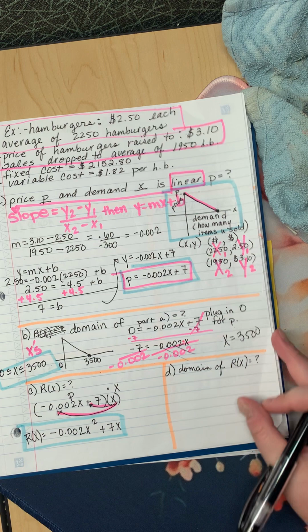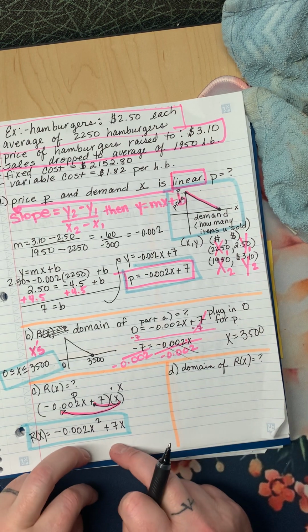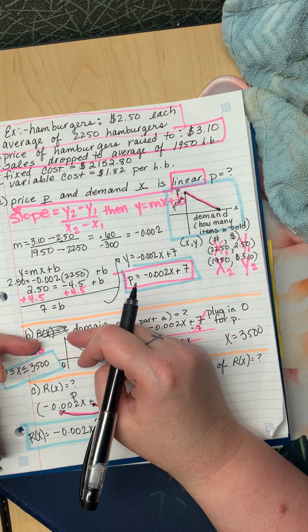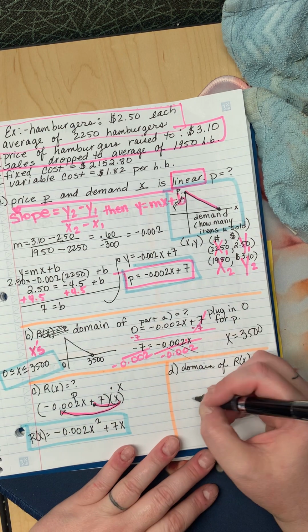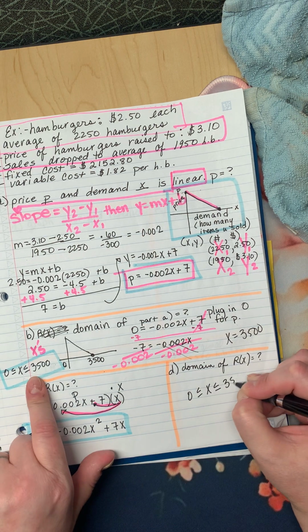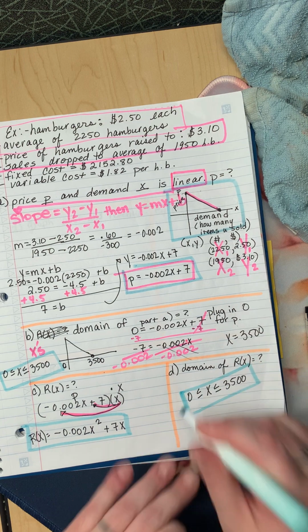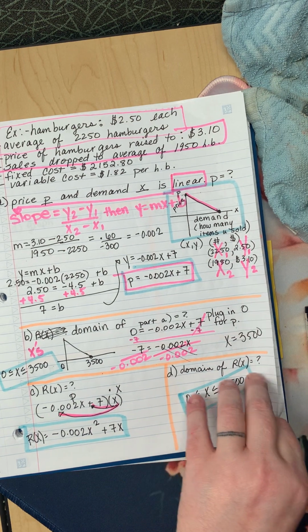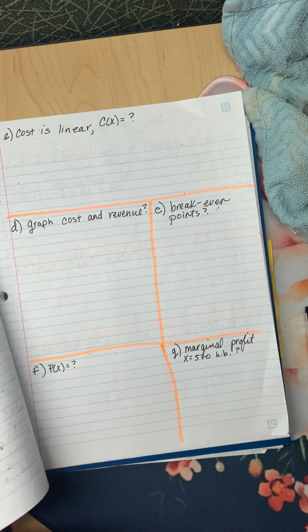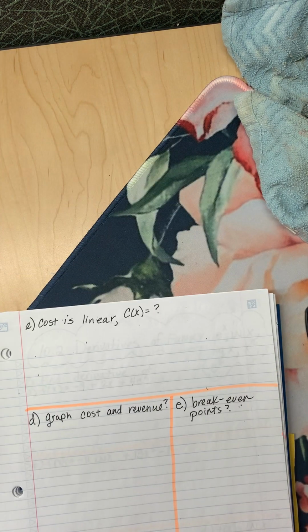Okay, well, on the last example on number 12, we saw that the domain of the revenue is the same as the domain of the price. So we're just going to say it's 0 less than or equal to x less than or equal to that last domain we got, 3,500. Woohoo! Okay, let's see what's next. It says the cost is linear. What is C of X?